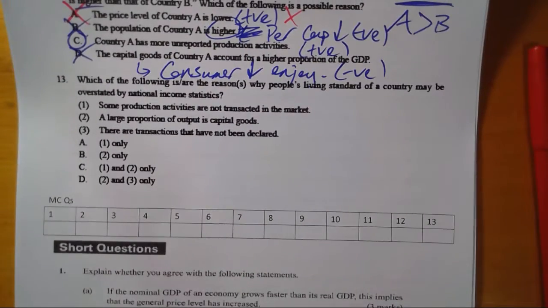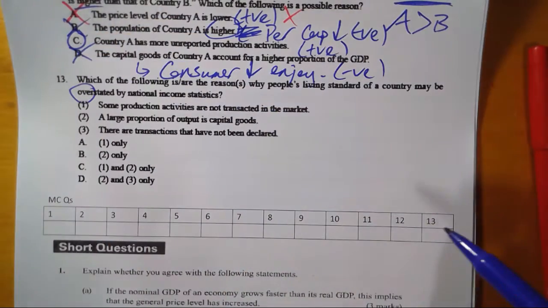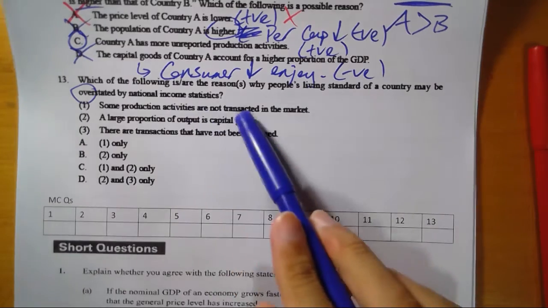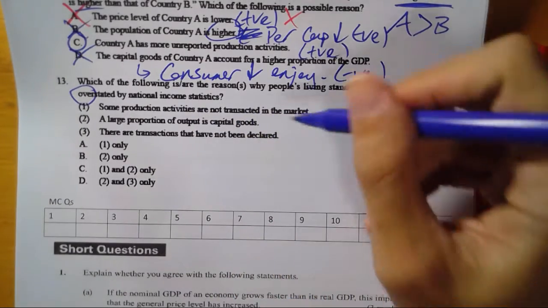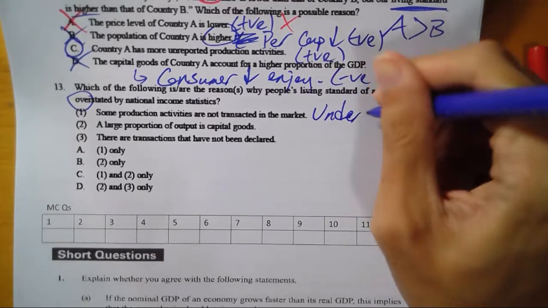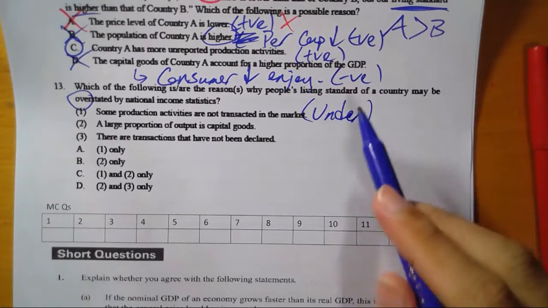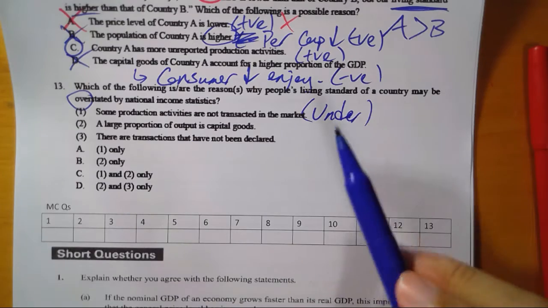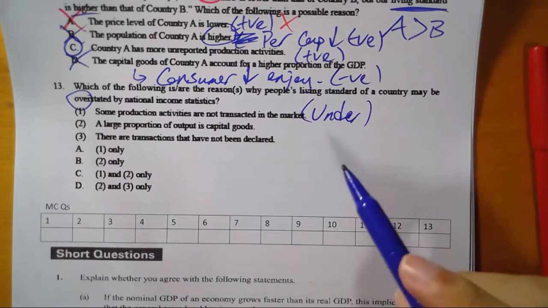Okay? Now, final MC. Which of the following is a reason why people's living standard may be overstated? This time it is to overestimate. Okay, production activities are not transacted in the market. Now, this should be underestimate, right? If there is no reporting, should it be even larger? It should be more than that. Okay, it will be underestimate.